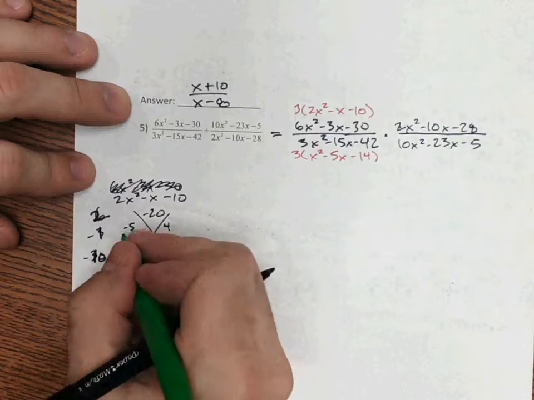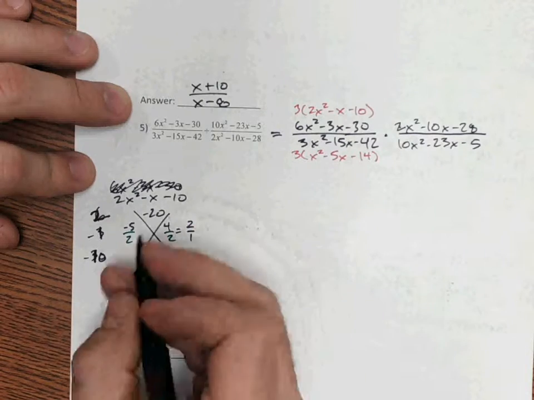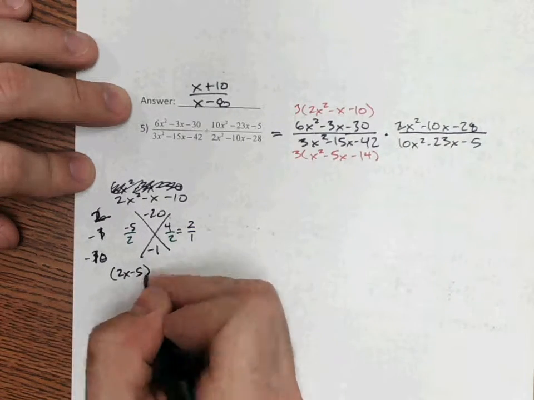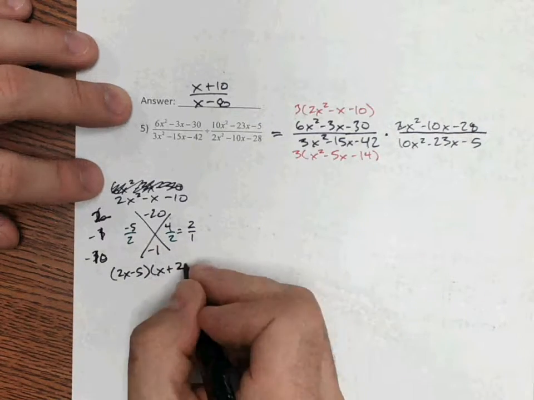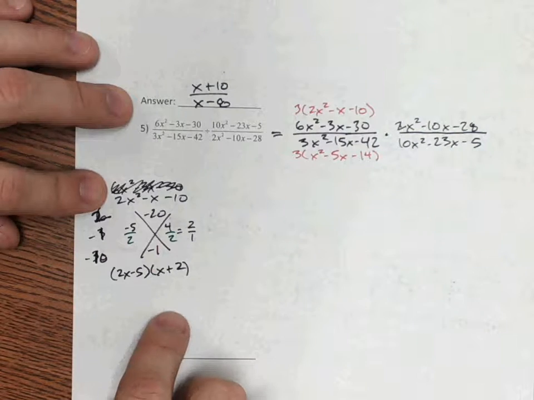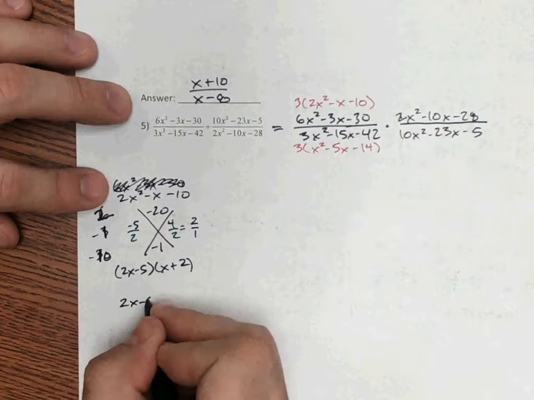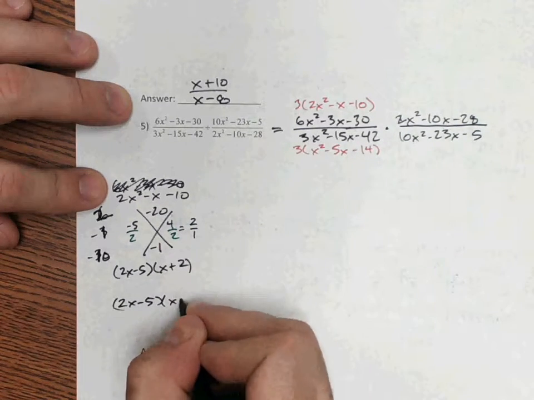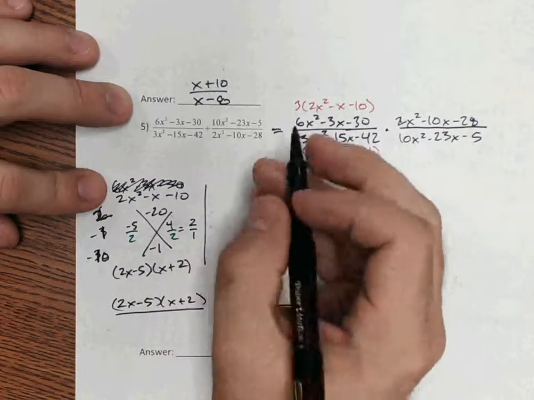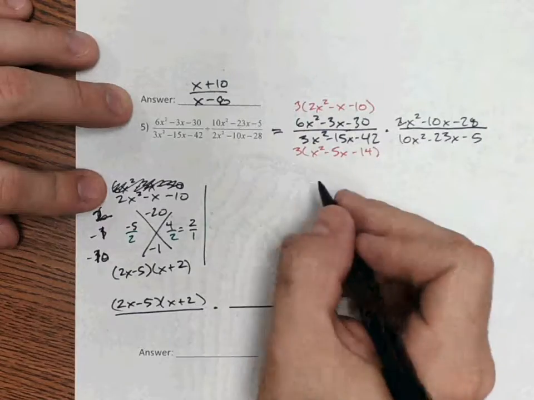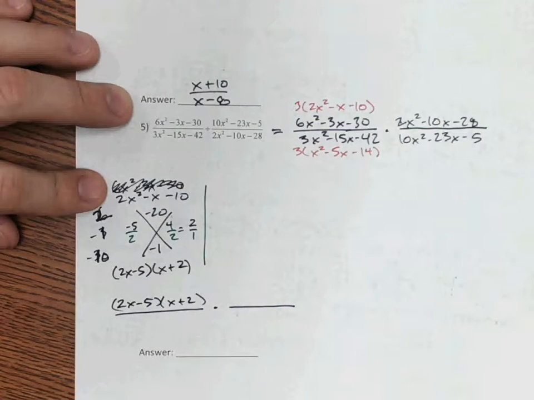Going to divide those each by 2, and this will go down to 2 over 1, which gives me 2x minus 5 and x plus 2. So we'll put that down here below. It'll just make it easier, I think. So 2x minus 5 times x plus 2. And we'll go on to the next one. At the bottom here, we just needed x squared minus 5x minus 14 with a 3 on the outside. Almost forgot that 3.